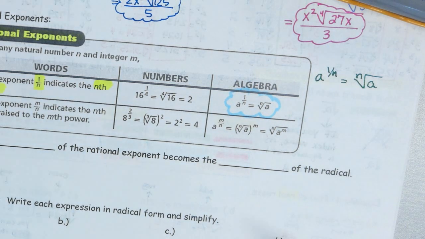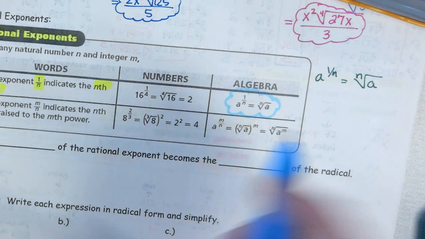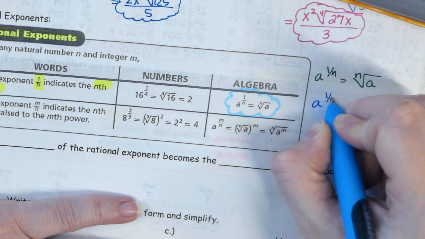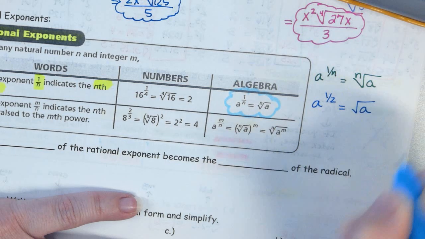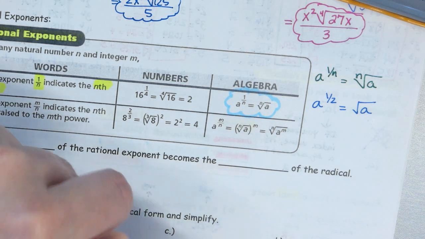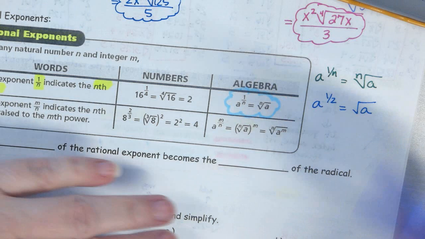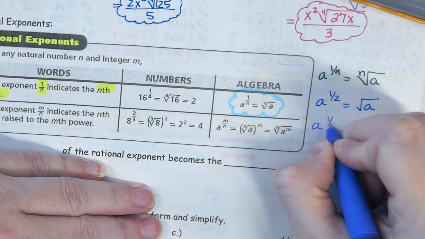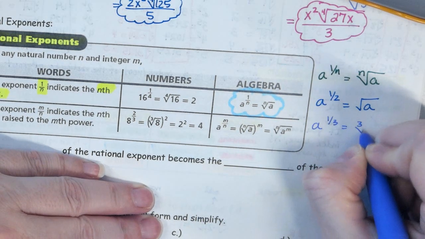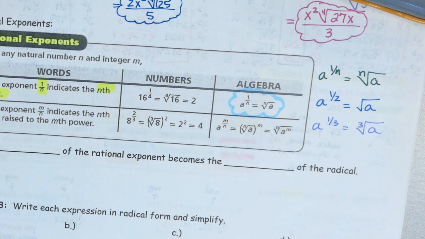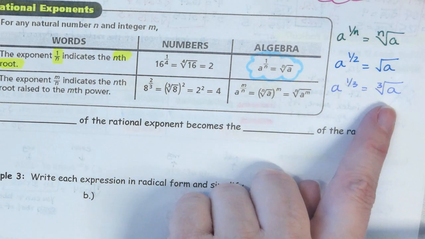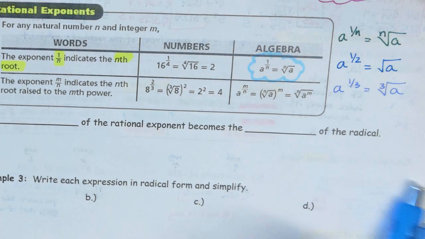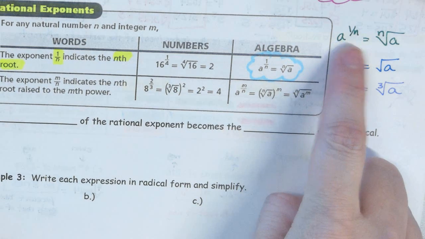What we talked about is if you have a to the 1/2, that's what? Square root of a. A to the 1/3 is the cube root. So we wrote a special note on one of our log sections in chapter 4 to remember what those are going to be equal to. Okay, and that works with any value for n, with 1 on the top.